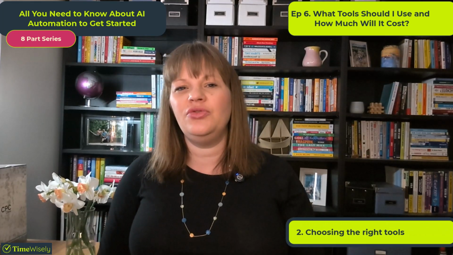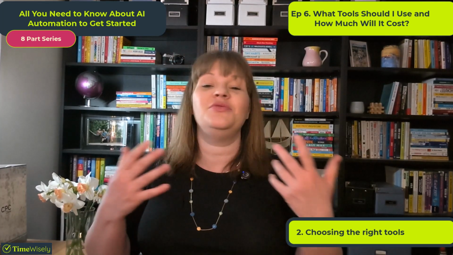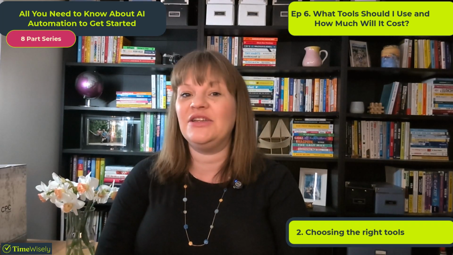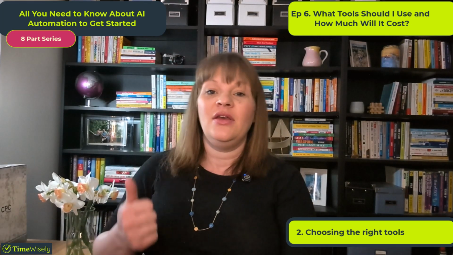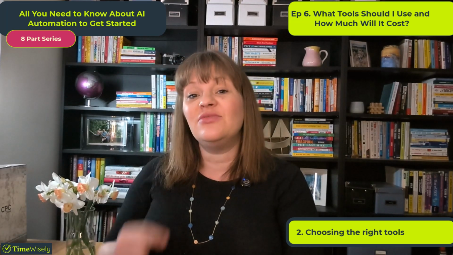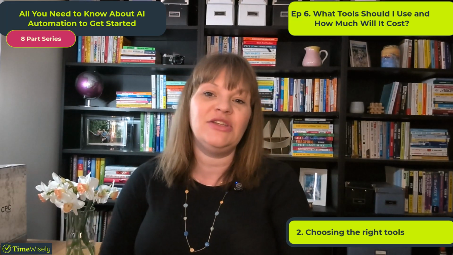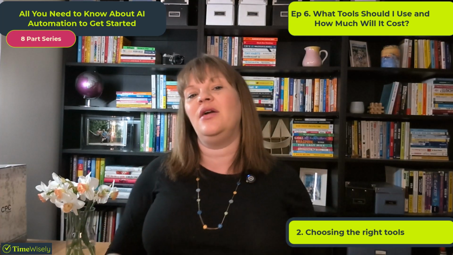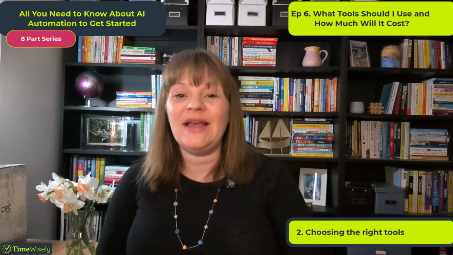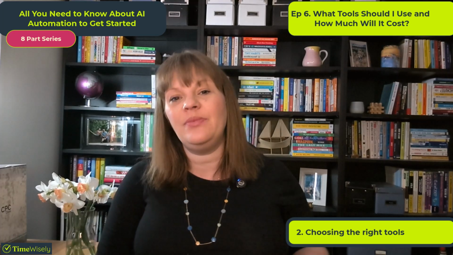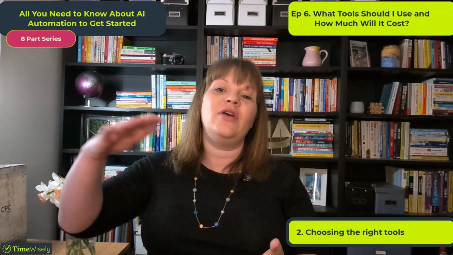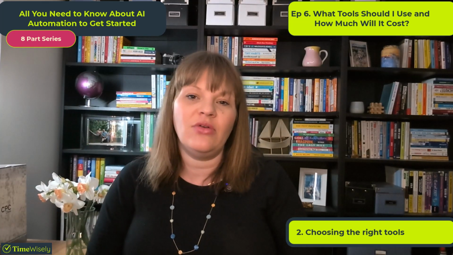So how do you choose the right tools? So not all tools are created equal. So here's a quick decision framework. One, what's your budget and how quickly do you need results? Start small, validate your ideas cheaply, and then scale up when you're ready. Two, how complex is your automation? Use simpler, cheaper platforms first, and then move up as your needs grow.